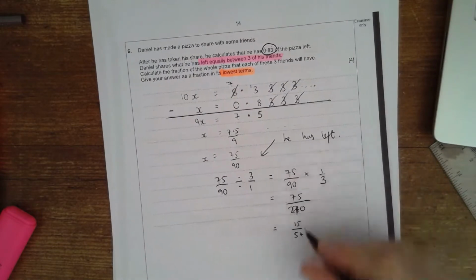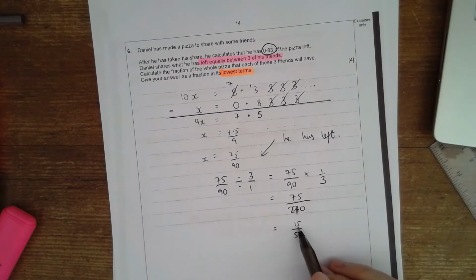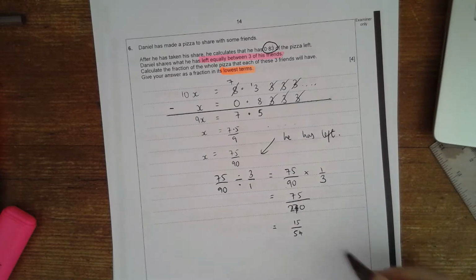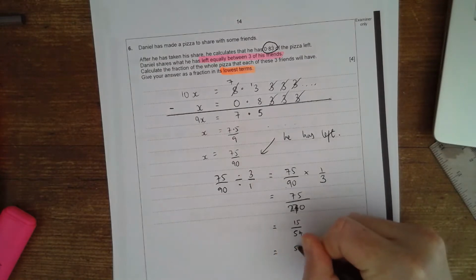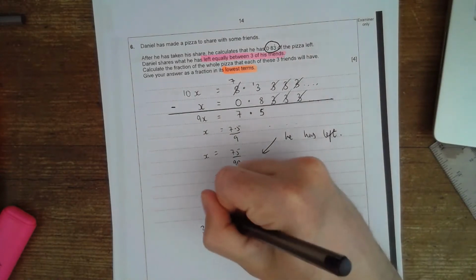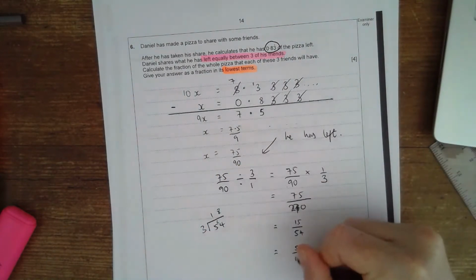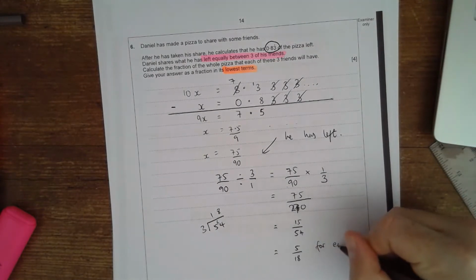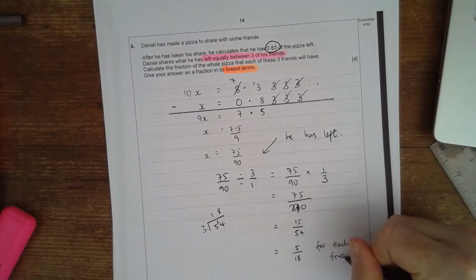And then from there, I know 3 goes into both those. I know it goes into 15. And if I add together 5 and 4, we get 9, so therefore it must go into 3 as well. So that would be 5. How many 3's go into 54? Don't know. So let's just check by here. 18. So we have 5 out of 18 for each friend. Okay, can't cancel down any more from there.